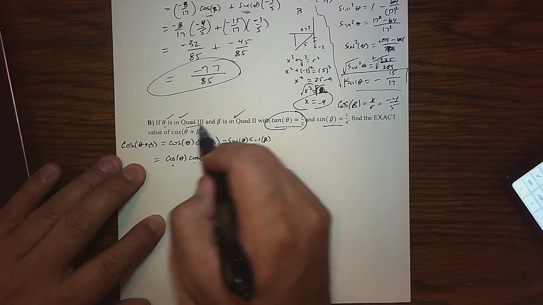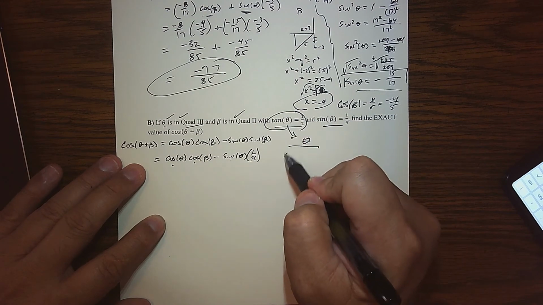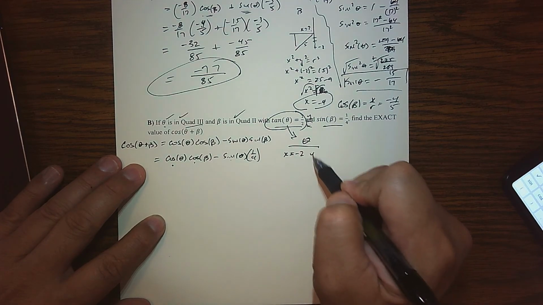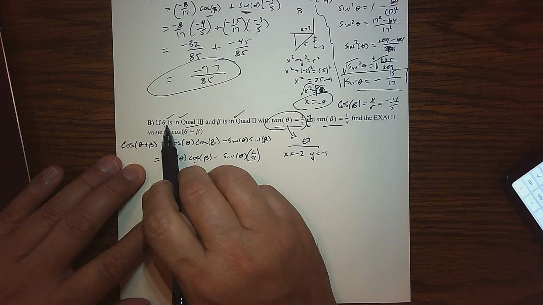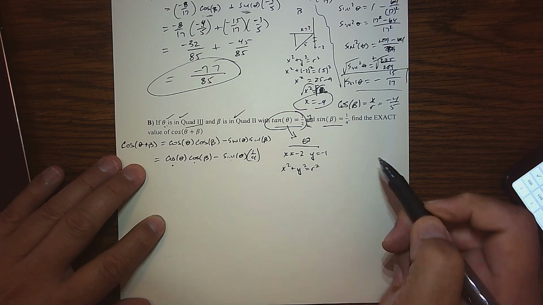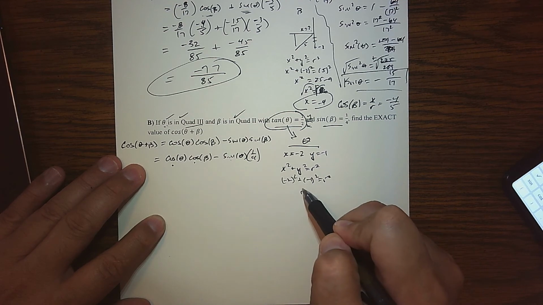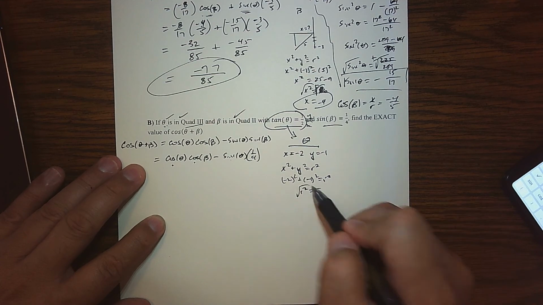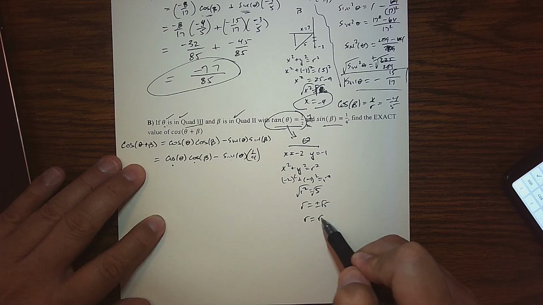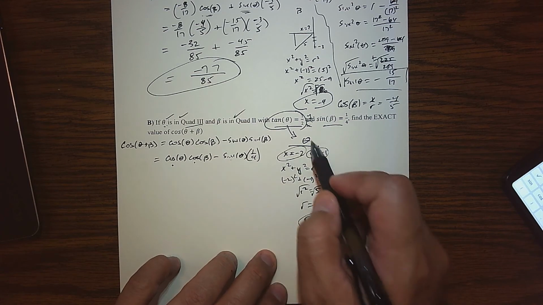In quadrant number 3, this is the work for theta. We know that tangent is y over x, but they both have to be negative. So x is negative 2 and y is negative 1 in quadrant number 3. So this basically means that x squared plus y squared is r squared, and so we get negative 2 squared plus negative 1 squared equals r squared equals 5. Take a square root, and we have plus or minus the square root of 5. But we know that r is always positive. So there's our r.